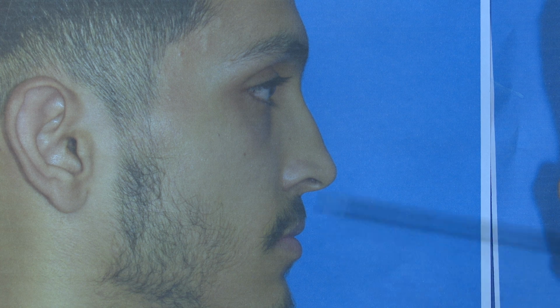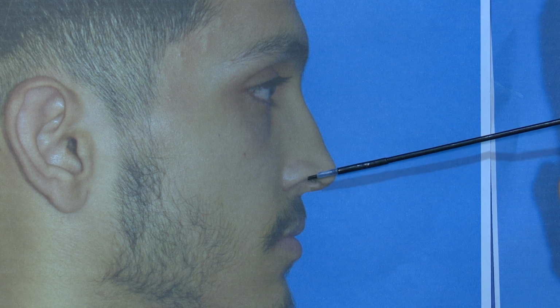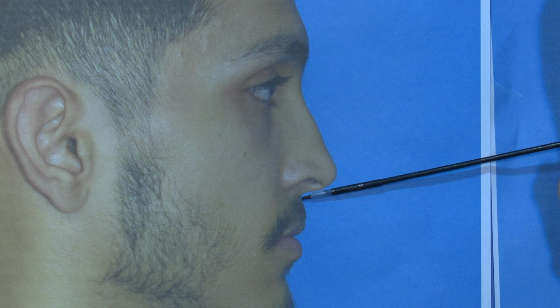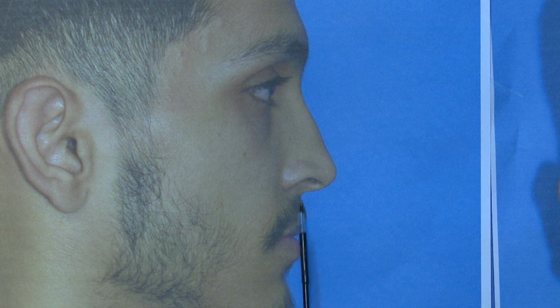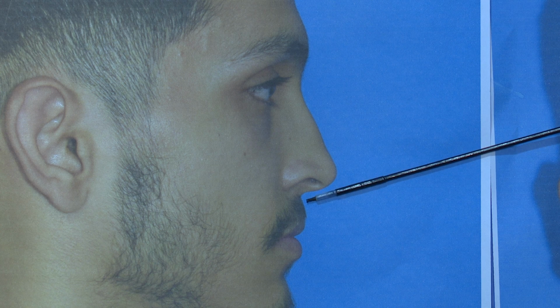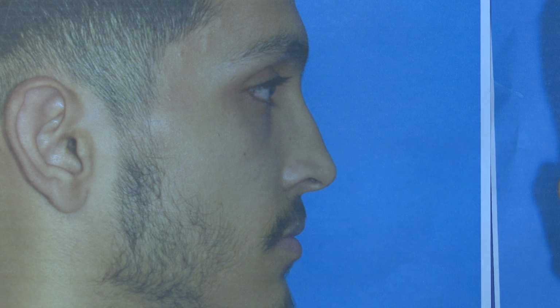Another important thing we assess is the relation of the ala margin to the columella show. Ideally the columella show is 2 to 4 millimeters. If more than this, you have excessive columellar show, and less than that you have a retracted columella. Sometimes it is very difficult to say whether your patient has a retracted ala or a hanging columella.